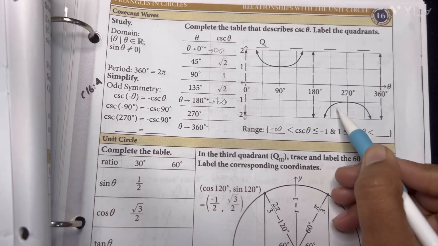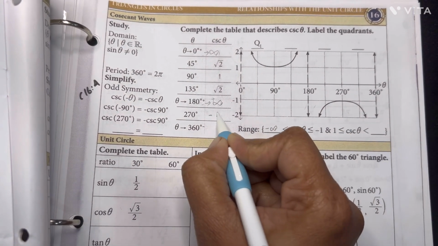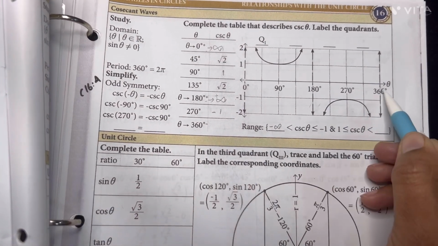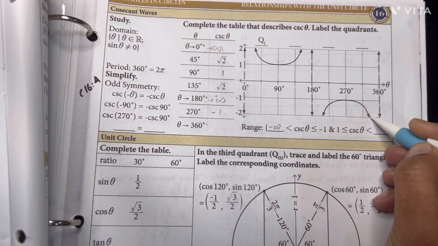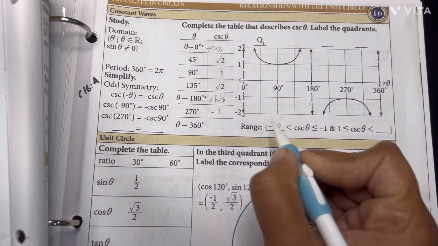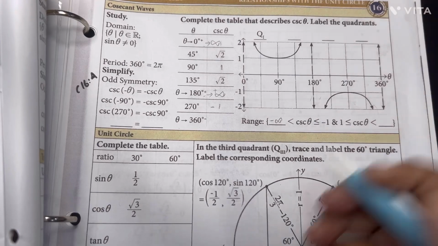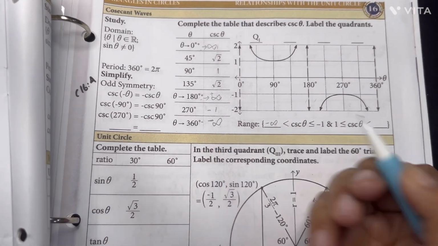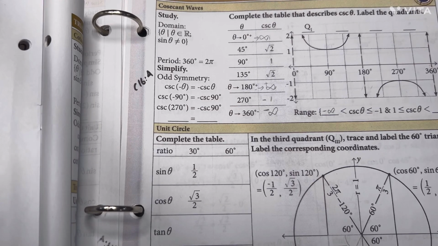All right, 270 over here is my negative 1, so I'm going to write that there. And as theta approaches 360, what's happening to my cosecant wave? It is also approaching infinity, or negative infinity, right? It's going down. So this is the negative side, and that's the positive side. So this is negative infinity. All right, now I think we can fill this out.